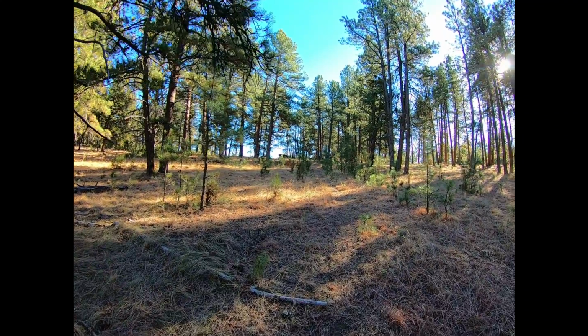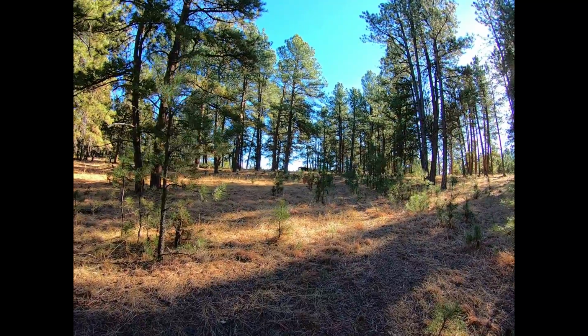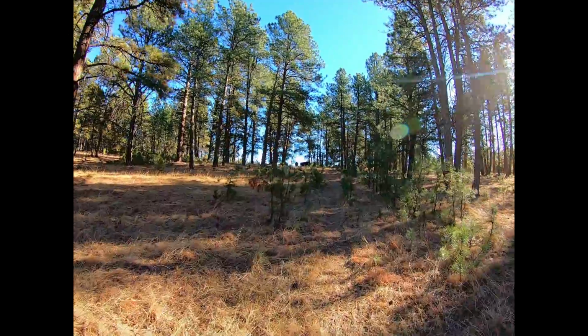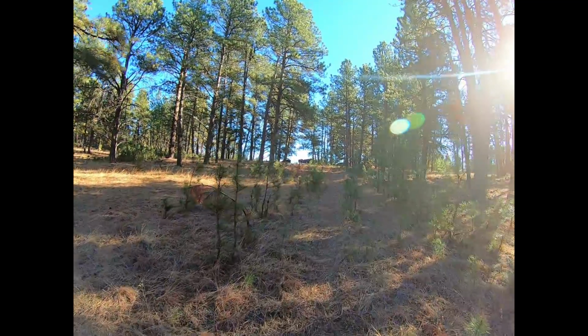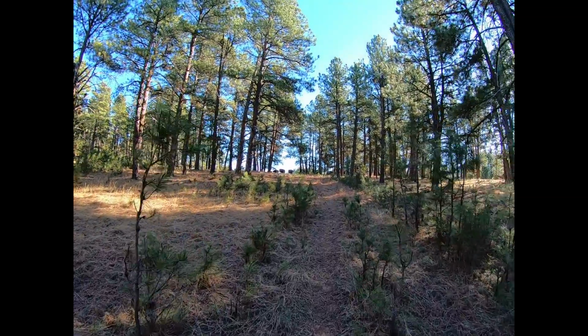So there's a big old bison sitting right in the path. Oh, there's a couple of them. Oh, there's a whole bunch. It's probably a small herd, perhaps. There they go. Oh yeah, there's a whole bunch. There they go.